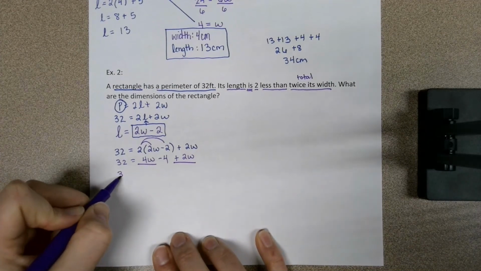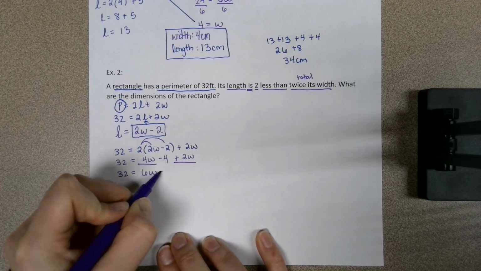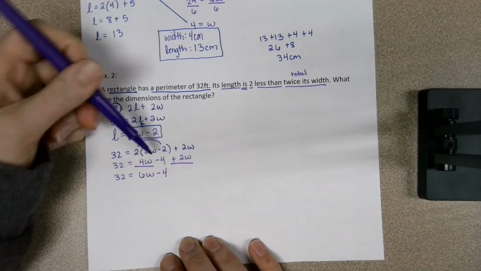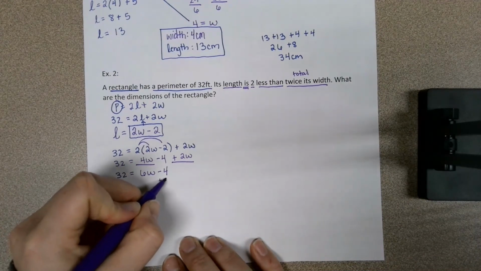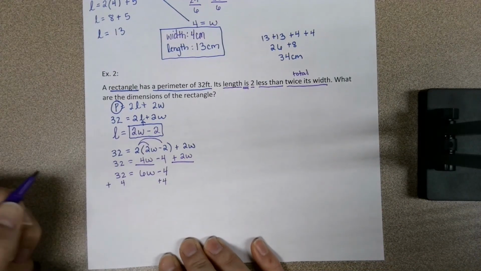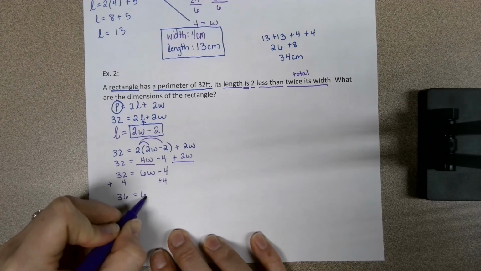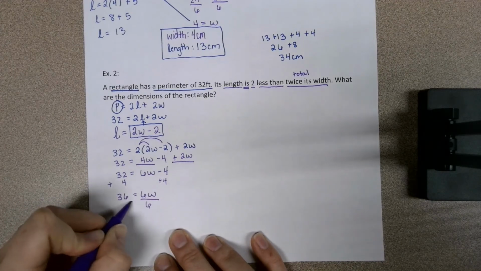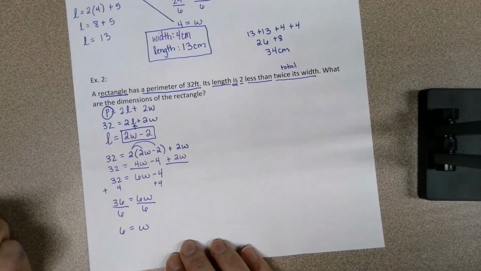So we can write that as 32 is equal to 6W still minus 4. That 4 still needs to stay negative. And from there we add 4 to cancel it, leaving us with 36 is equal to 6W divided by 6. We have 6 is equal to W.